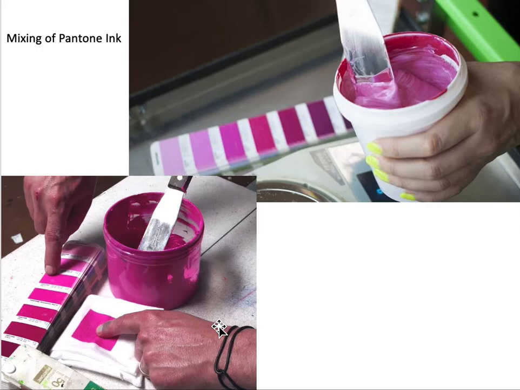Here you can see the mixing of a Pantone ink. They have specific ratios and specific recipes for them, very similar to how if you went to get paint mixed for you at the Home Depot or at Lowe's. It's a very similar system.